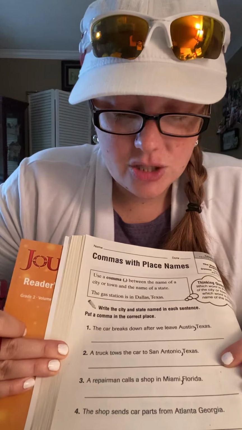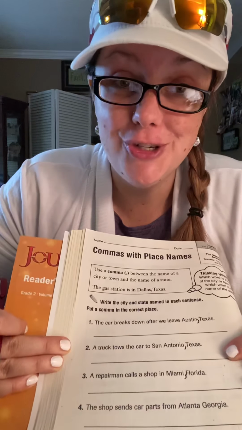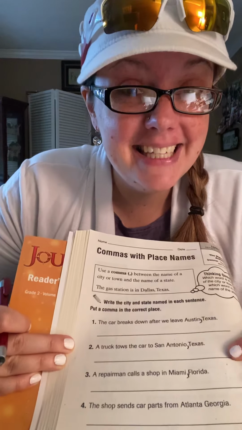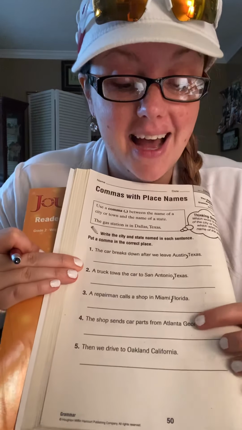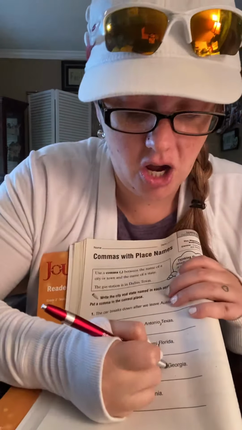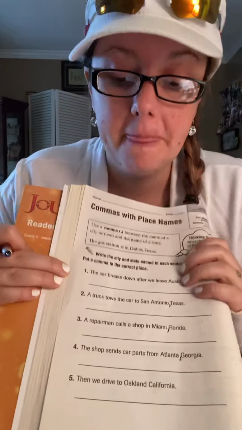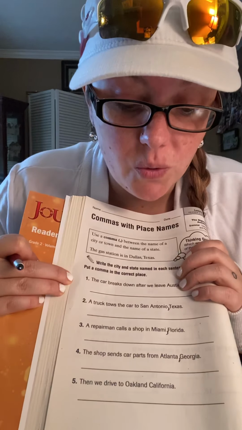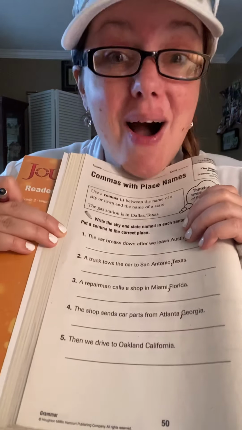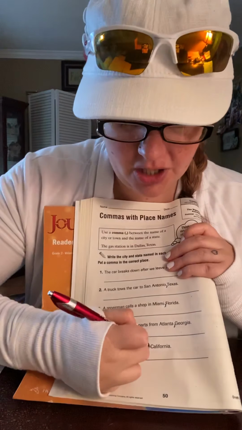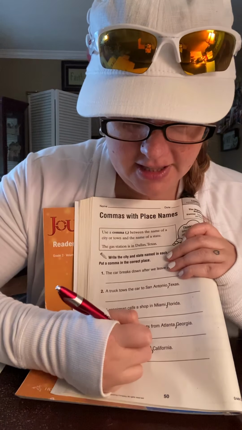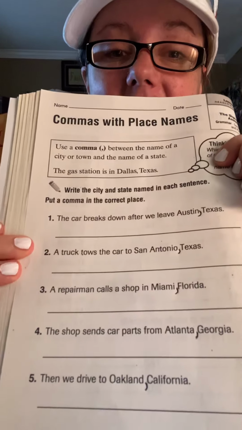Okay, number 4. The shop sends car parts from Atlanta, Georgia. Do you see the city and state? Yep, Atlanta, Georgia. So we need to put a comma separating those two places, don't we? Okay. Then we drive to Oakland, California. Do you hear the place in that one? Oakland, California. So I'm going to put a comma in between the city and the state, just like so. Not too hard, right? Easy peasy lemon squeezy.